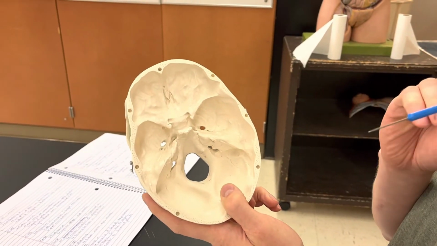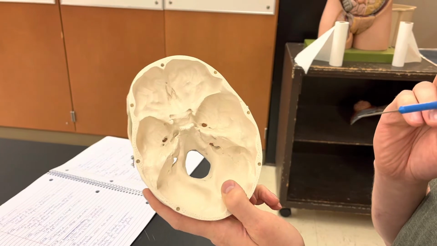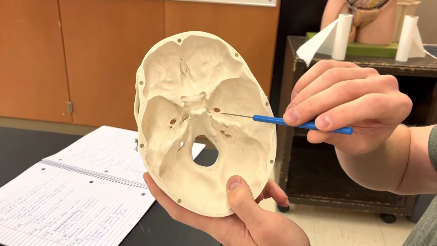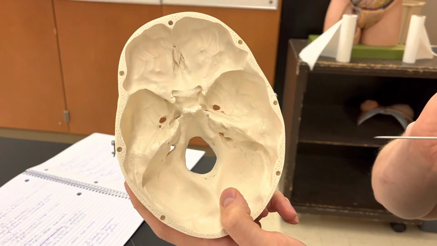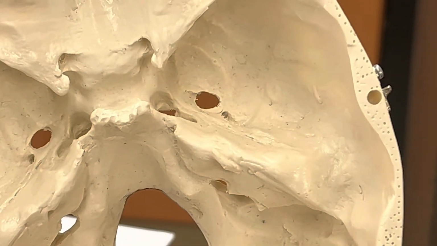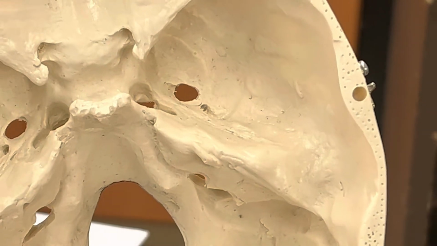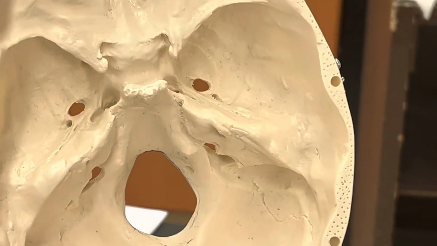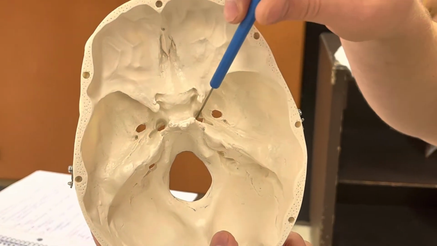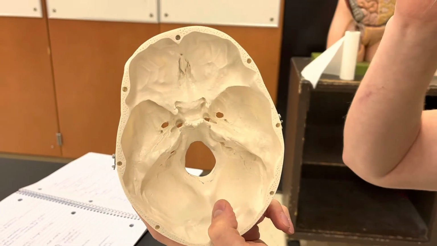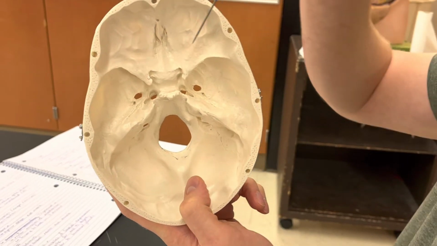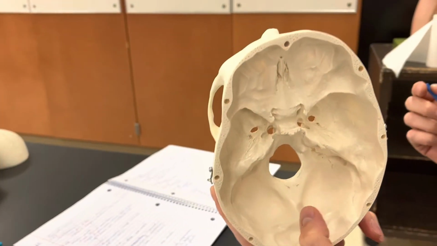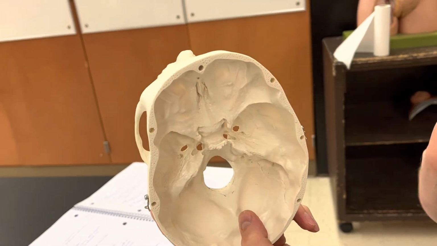Now we have, where should I go next? Okay, yes, foramen spinosum. Remember in the last video, that's where I said the middle meningeal artery comes through. So no nerve comes through there, just the middle meningeal artery. Foramen lacerum, nothing comes through there. Remember, that's not even a real hole on an alive person. And then carotid canal contains the internal carotid artery, which I kind of went over in the last video.